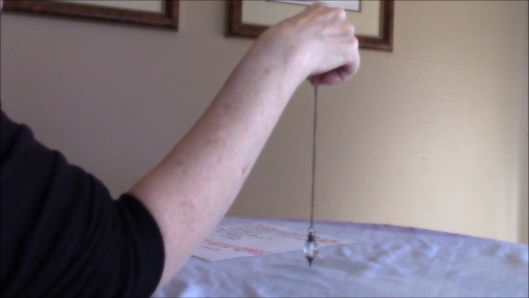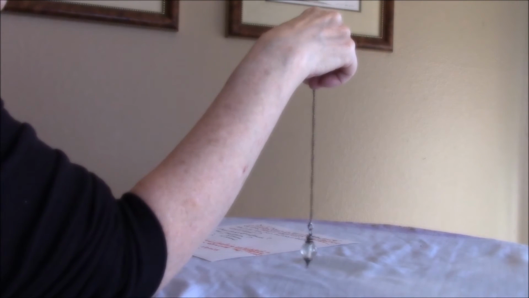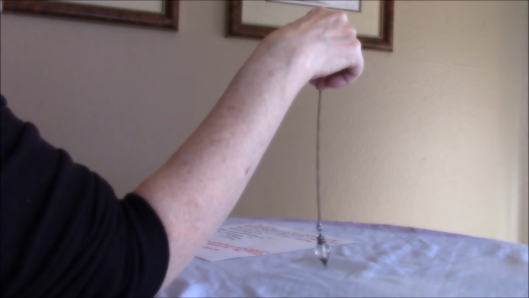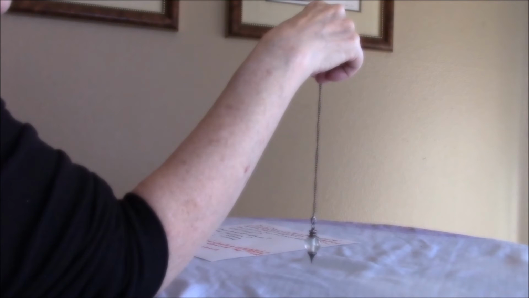So I haven't really whittled down exactly what type of attachment that I have, so I'm going to ask again. Do I have a human spirit that is attached to me? And there is a yes. Did I know this person in life? And it's barely going counterclockwise, but it's telling me no. So somewhere along the way, I picked up a human spirit attachment. All right, it could have been at any time.